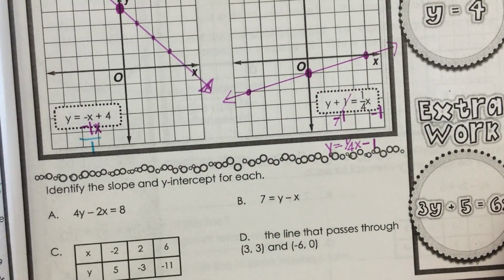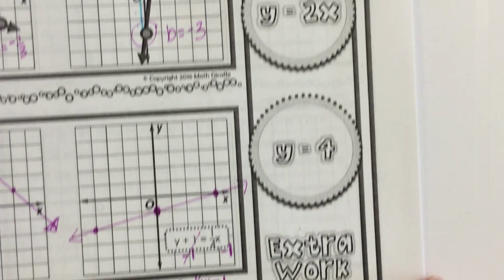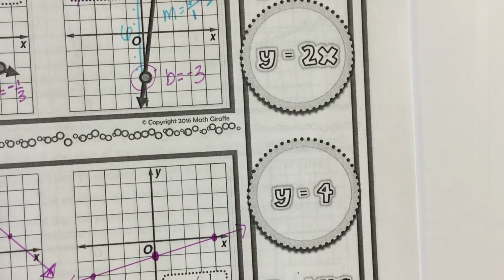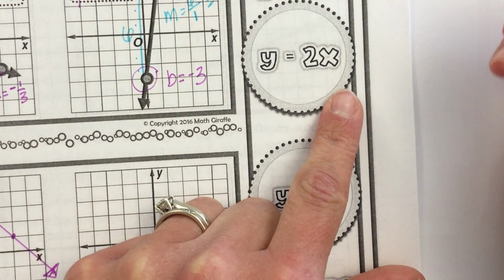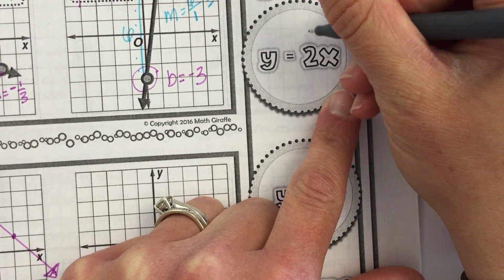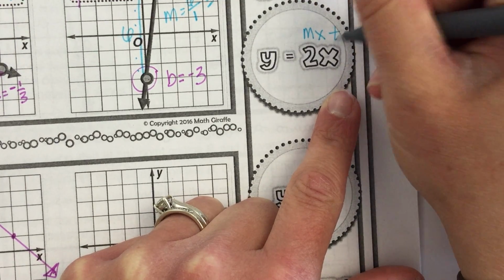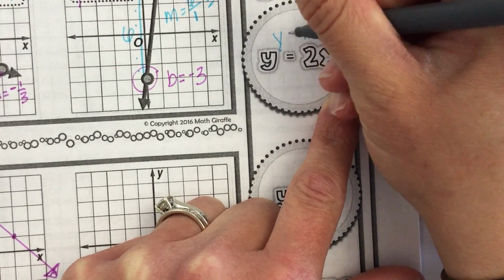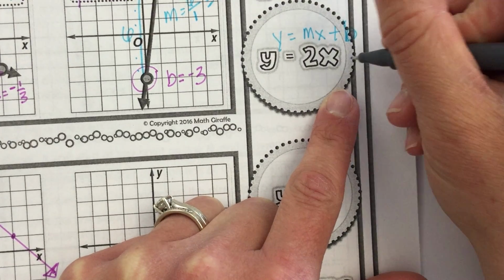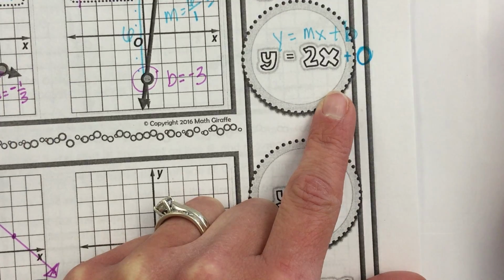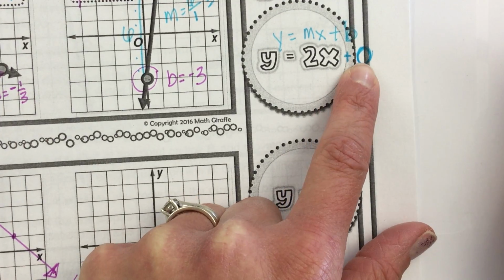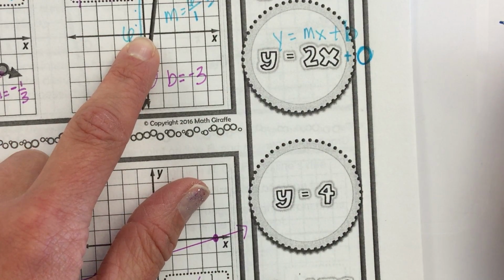Let's see, we have some special cases. If it's just y equals 2x and there's no b, guess what's there? We want this to be mx plus b, but if there's no b, there's technically a 0. So if the y-intercept is 0, it starts at the origin.